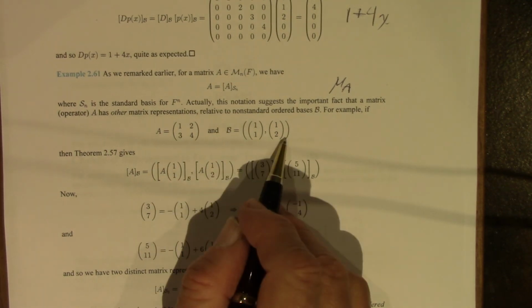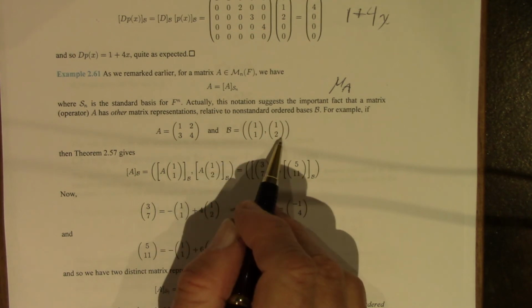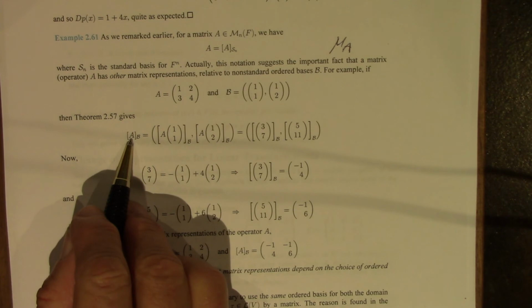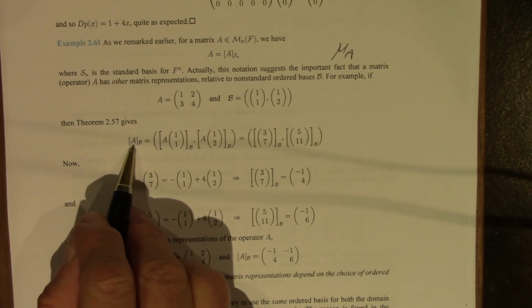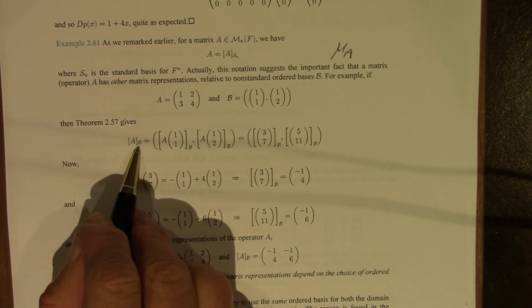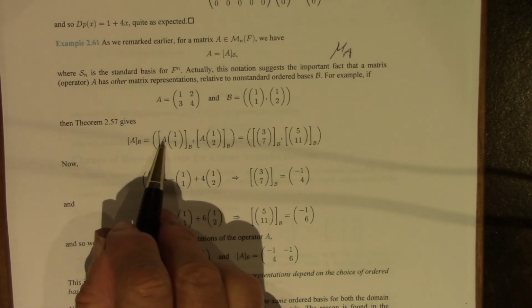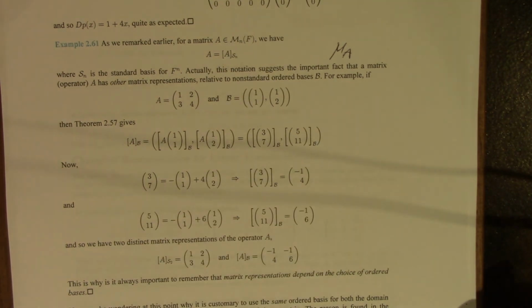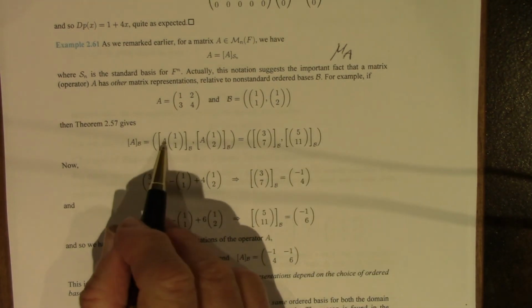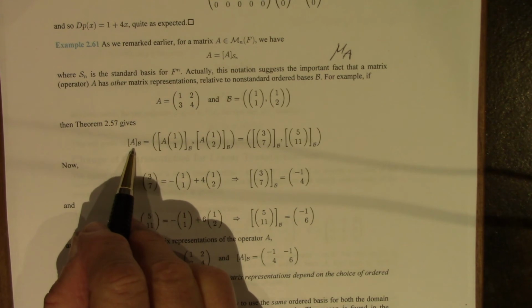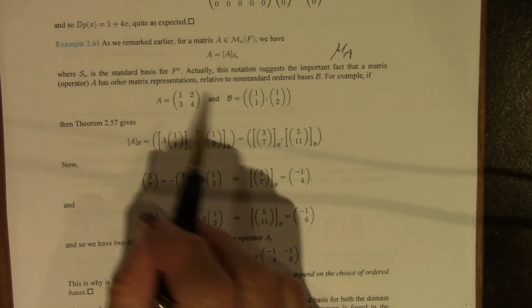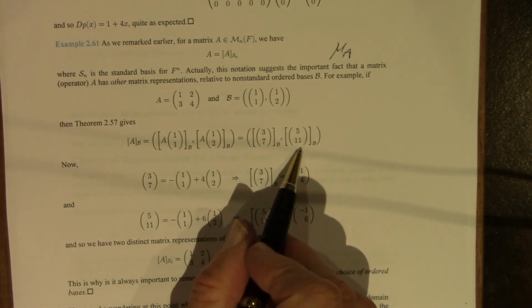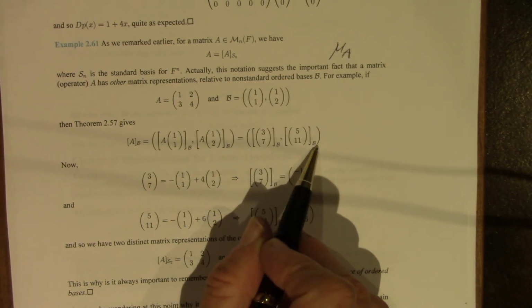This is an ordered basis, so let's find the matrix representation of A, again, as an operator, with respect to the basis B. We apply A to each basis vector and take the B coordinate matrix. That gives us the columns of this matrix. So you just do the matrix multiplication here, you get these two vectors, B coordinates.